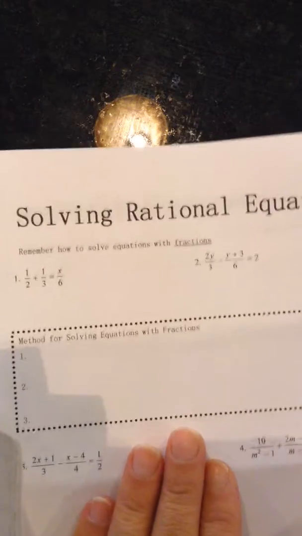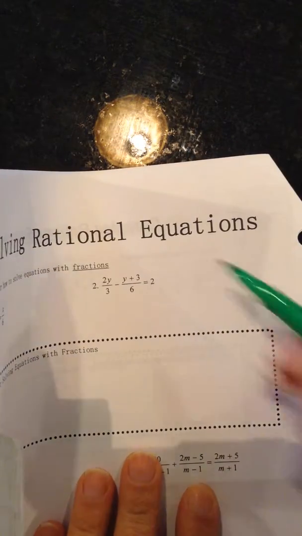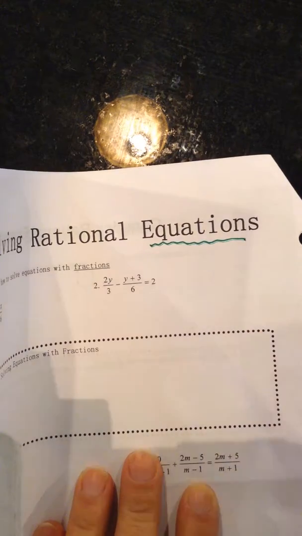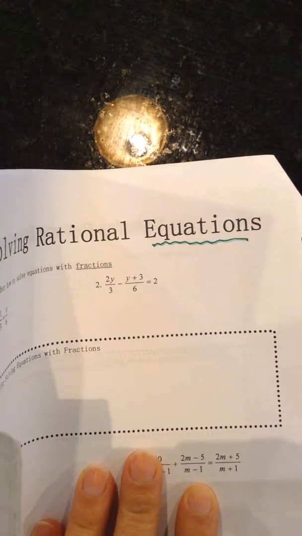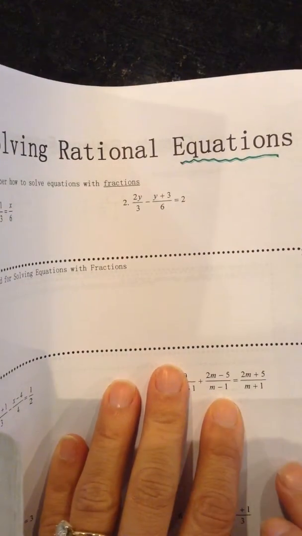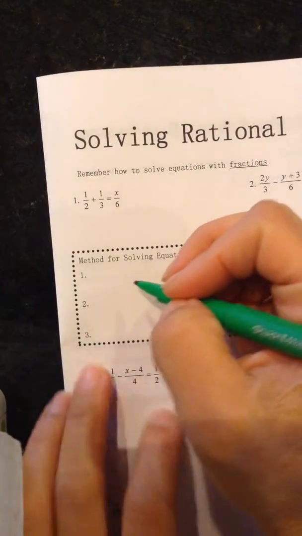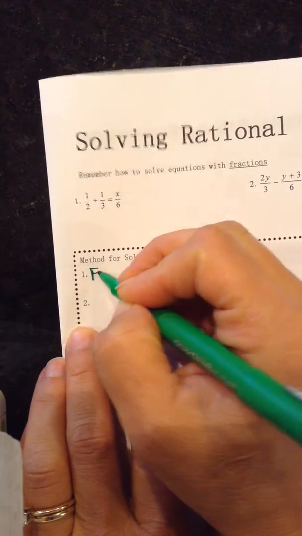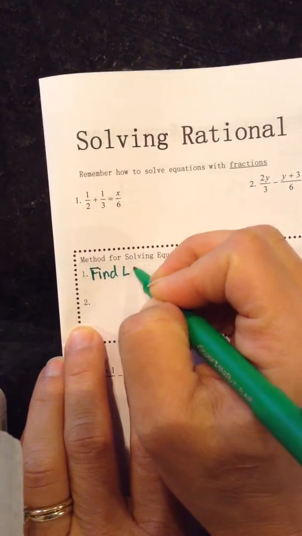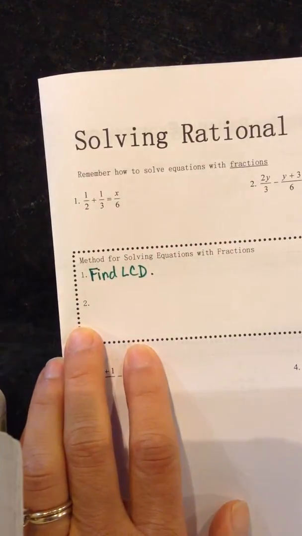Okay, today we're going to solve rational equations. So what we've been doing up until now has been always an expression, and now we're going to actually solve an equation. I think you're going to find this is actually a little bit easier. For a step-by-step method, the first thing we're going to do, what we've been doing all along, is to find the least common denominator.